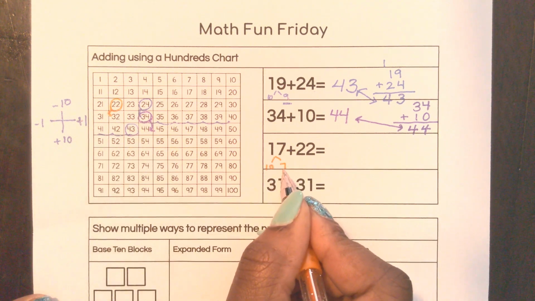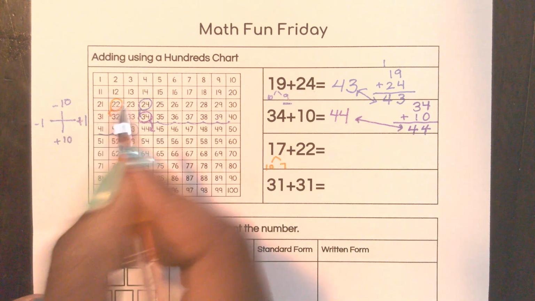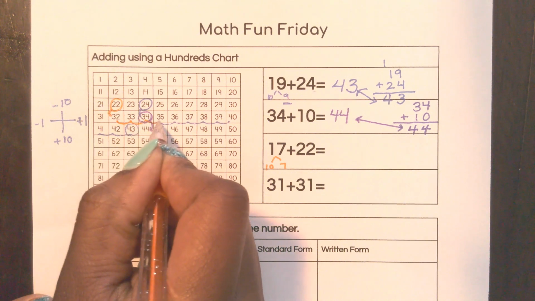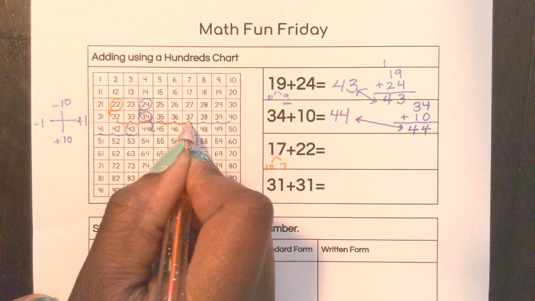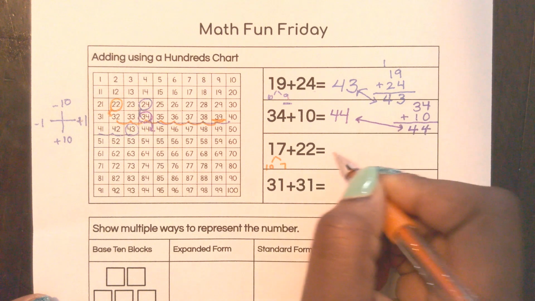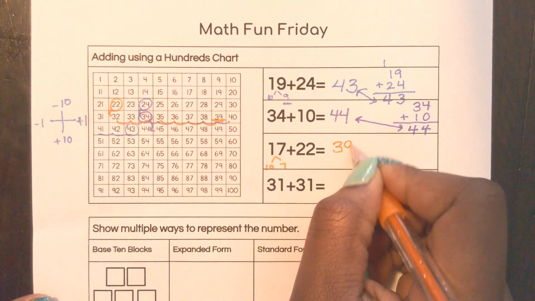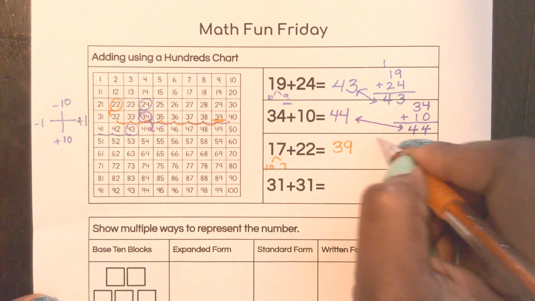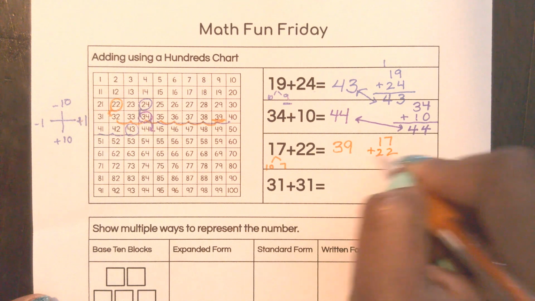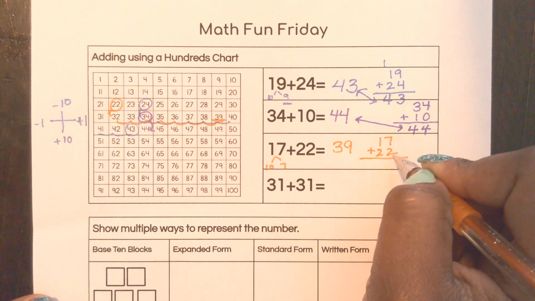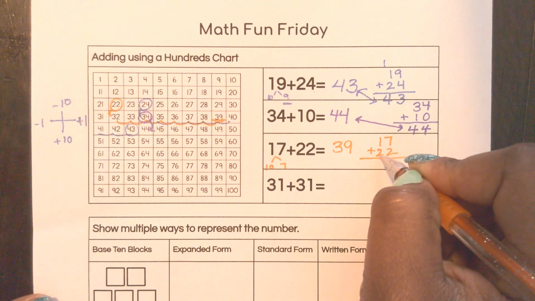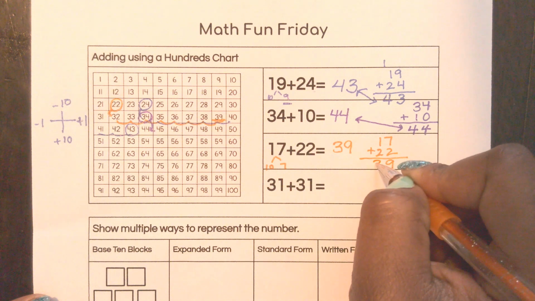Now I have to add my 7 ones, so I have to go this way. So 32, 33, 1, 2, 3, 4, 5, 6, 7. I stopped right here at 39. So let's check it with the standard algorithm. 17 plus 22. 7 plus 2 gives me 9. And 10 plus 20 gives me 30. 39.